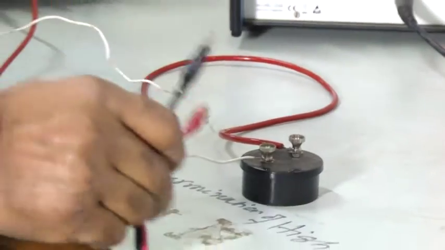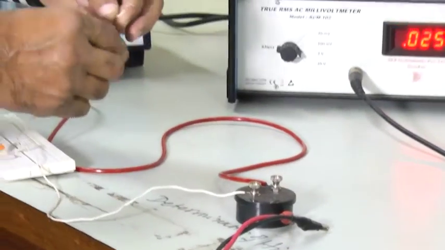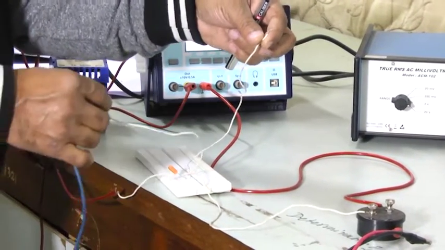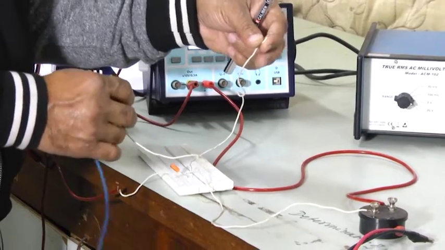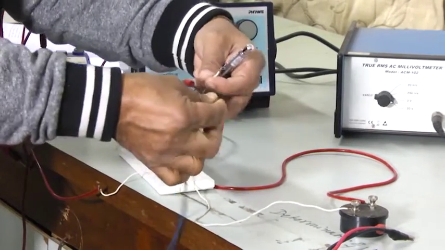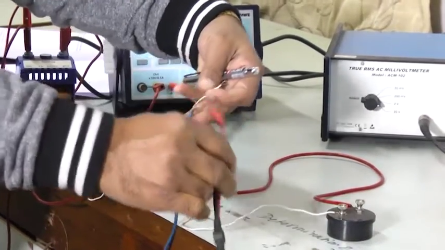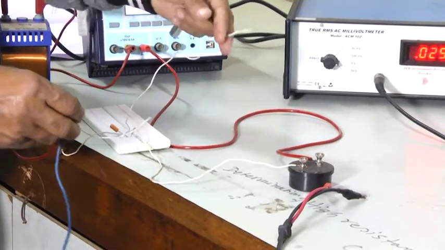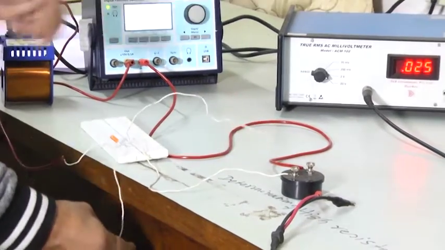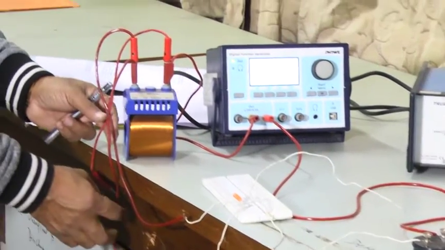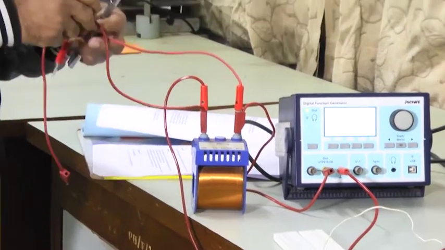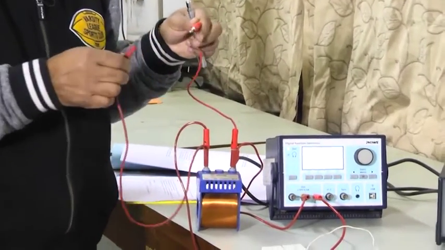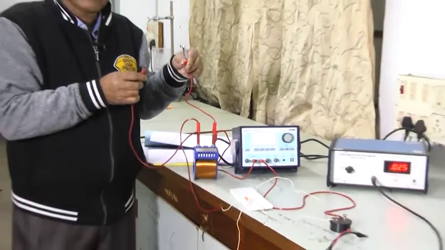Or if you want to measure the voltage across the capacitor, then I will connect these two here, because this is across the capacitor. And here also, if you want to measure the voltage across the inductor, I will connect this voltmeter with this.